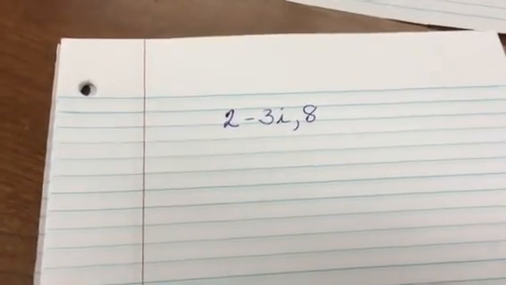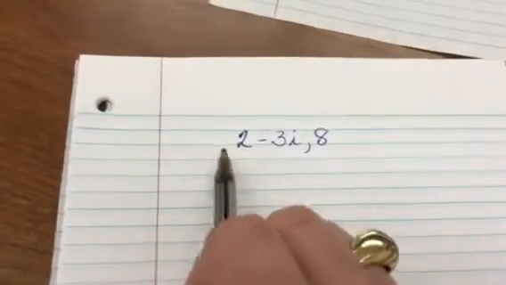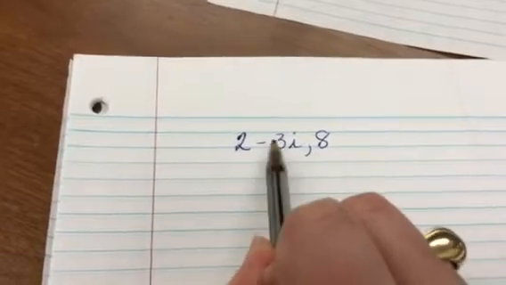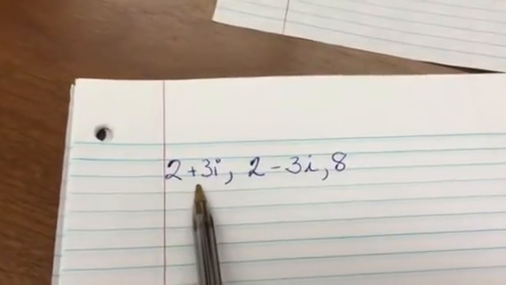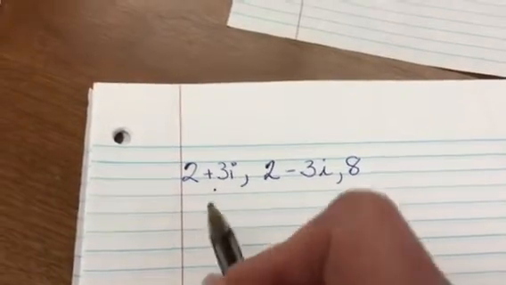Today we're going to write a polynomial equation given an imaginary root and a real root. If we have an imaginary root, we know that they come in pairs, so I would also have its complex conjugate. They may not give me this as another root, but I have to know that it's there.